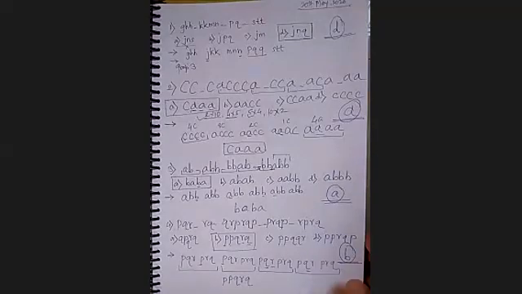So I will go to the next page. Fine. P, P, P, P dash, then P, P, P, Q, Q, P, P dash, Q dash, P dash, Q, Q, Q.